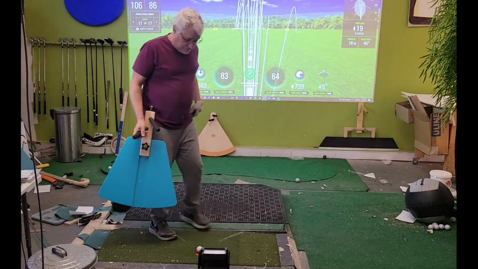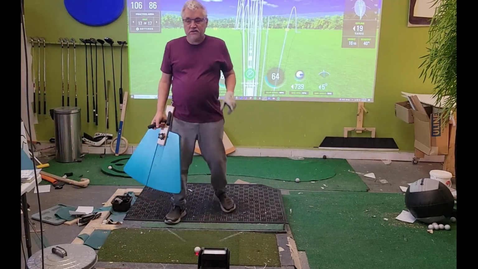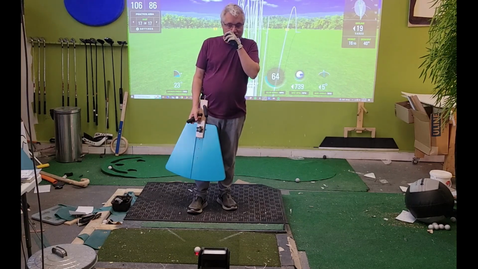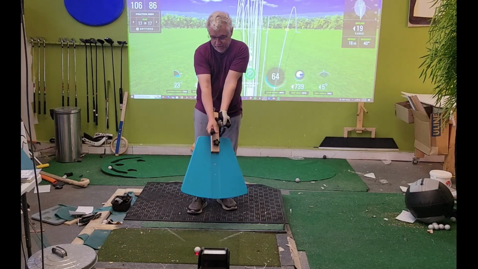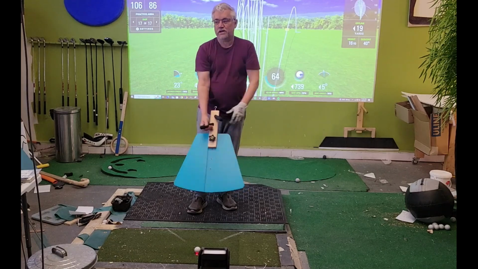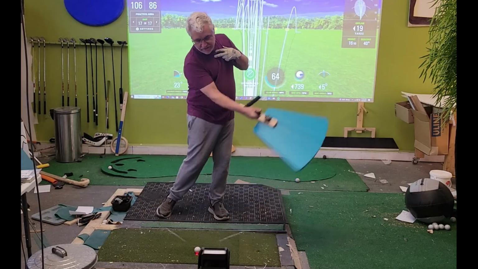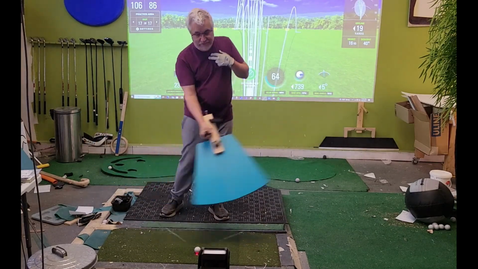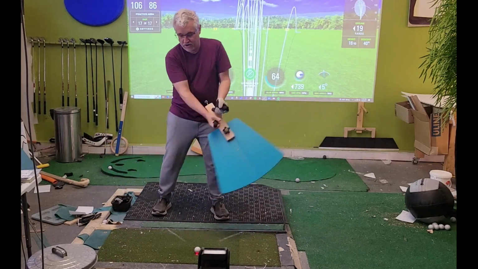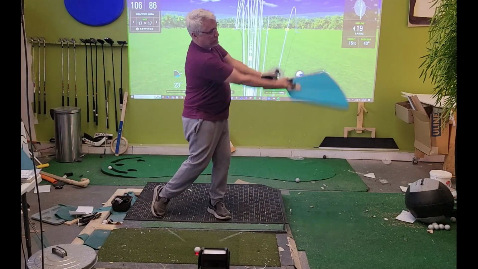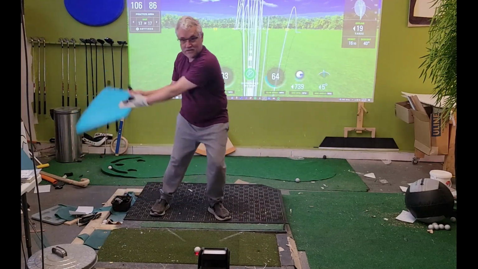And then finally, one more thing. A big reason that people, even if they get good at controlling this, still won't have directional control is that they are not rotating from a fixed location. They're rotating while they move laterally.